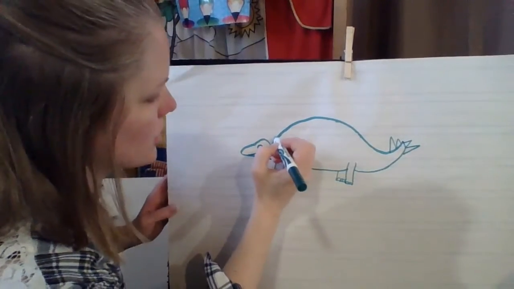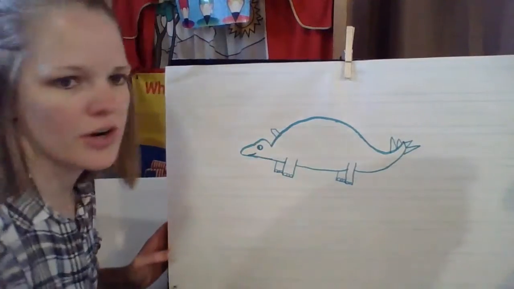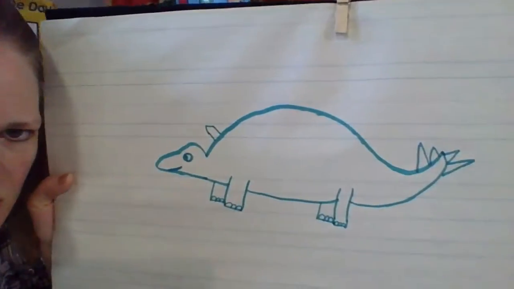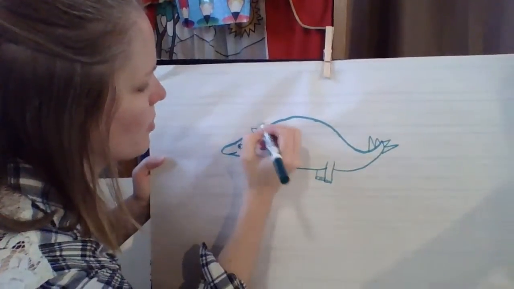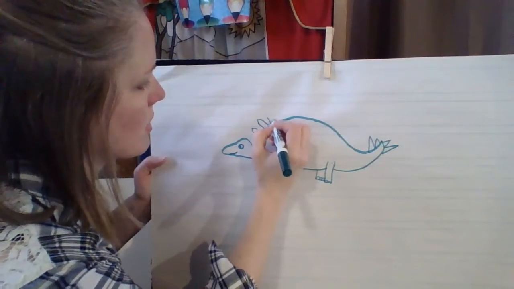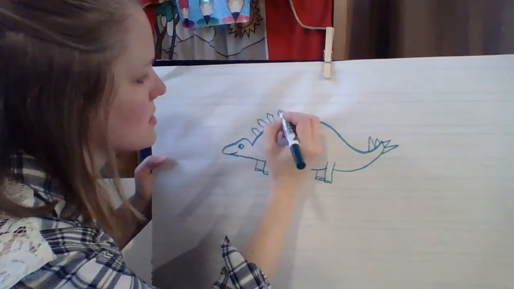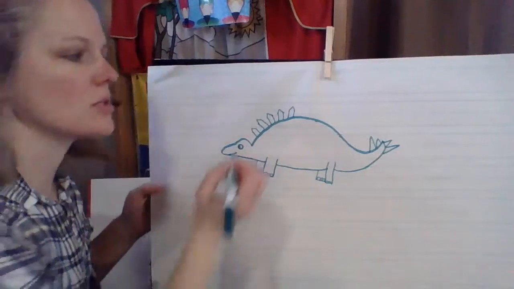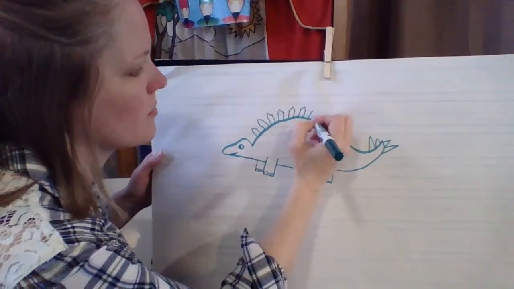So what you're going to do is you're going to start right here. You're going to do a line like this, and then like the roof of your house. So it's like a little house. Can you kind of see that? Okay. So we do a line, and they kind of get bigger as they get to the top. So we have our roof, we have our sides, and you just keep going till you cover the back of your Stegosaurus.